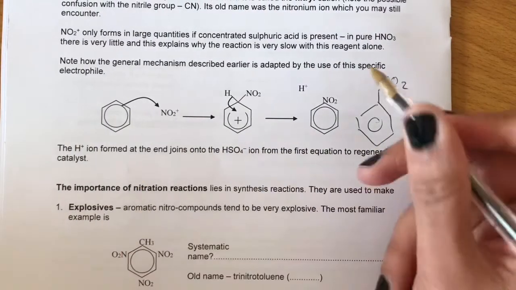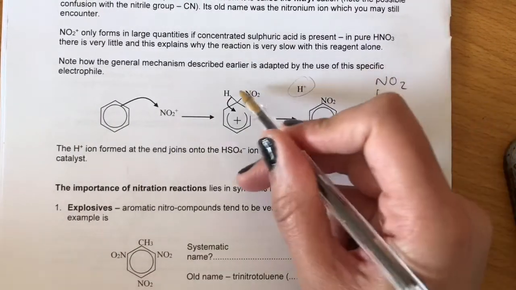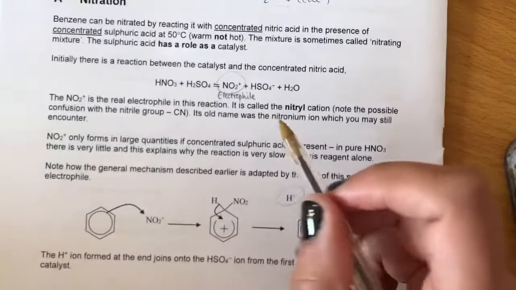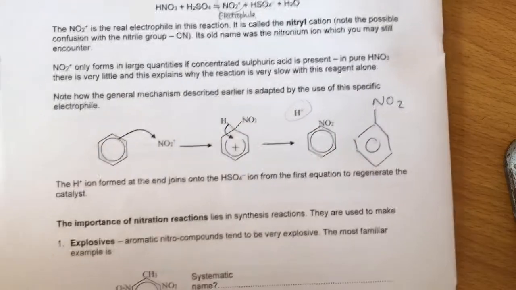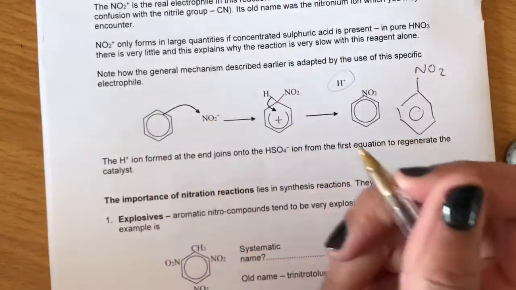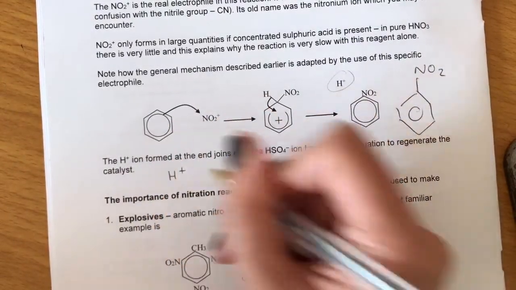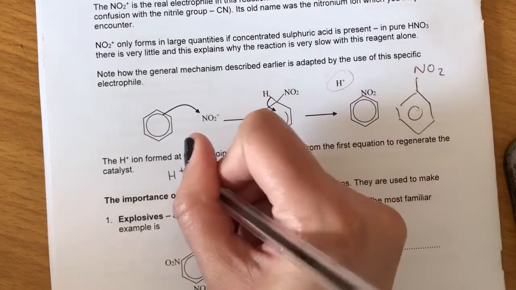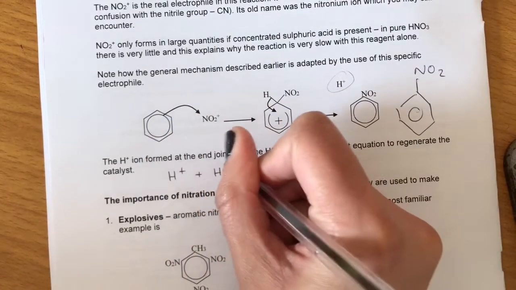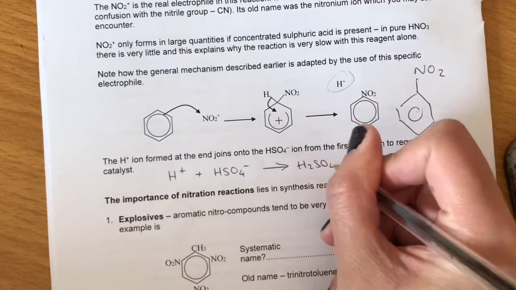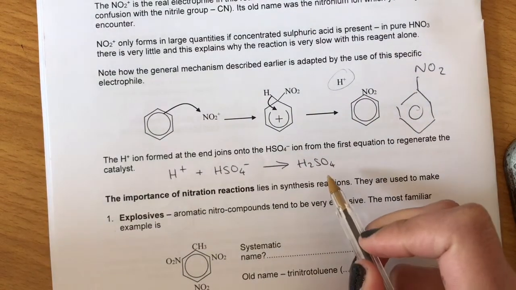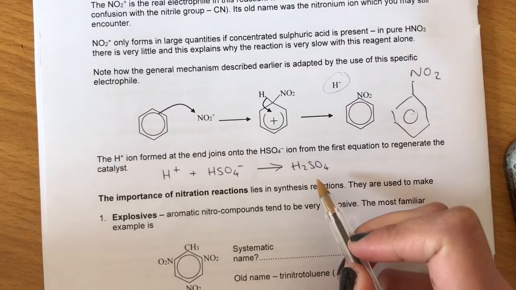The H plus ion that's formed, so this is the H plus ion that's been lost here. Now if you remember from earlier, when we formed the electrophile, we had this HSO4 minus ion. So to reform the catalyst, the H plus that's been lost from here is going to react with the HSO4 minus, and we will end up with our H2SO4. So we've regenerated the sulfuric acid catalyst.